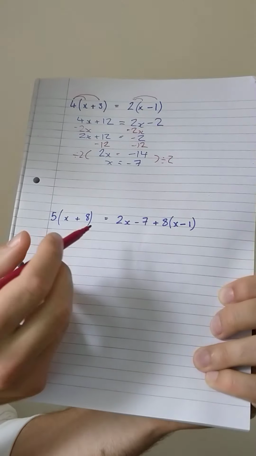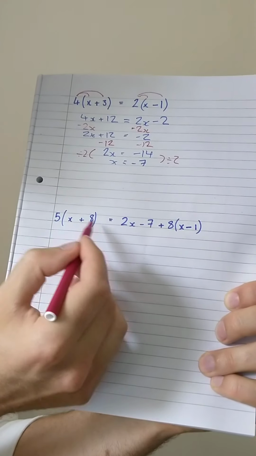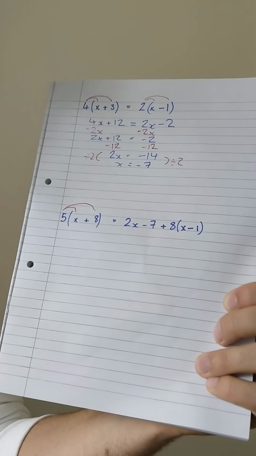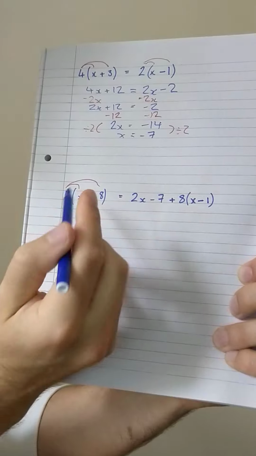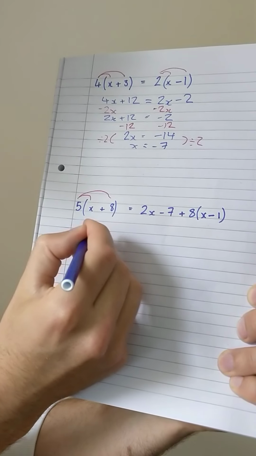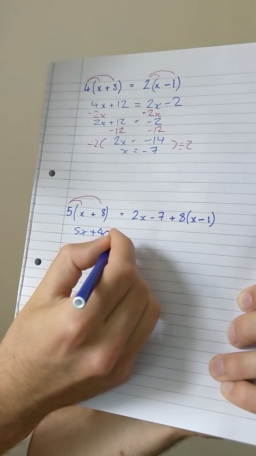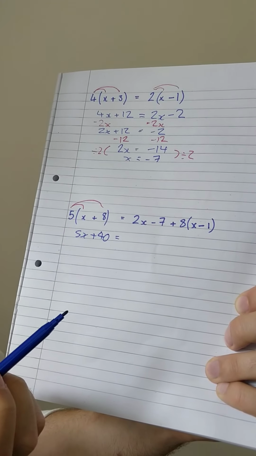So here, just worry about one side to begin with. Here I'm going to expand out the bracket. Okay, now on this left hand side, that leaves me with 5x plus 40. Okay, 5 times x, 5 times 8, 5x plus 40.